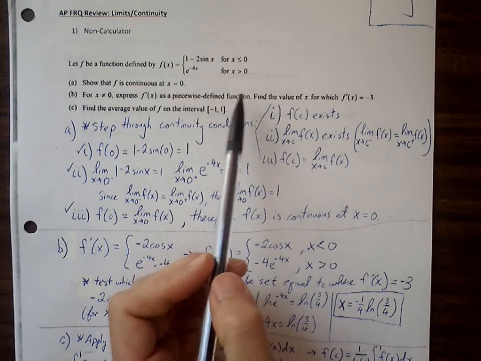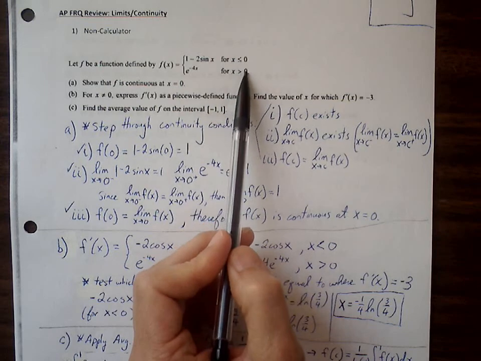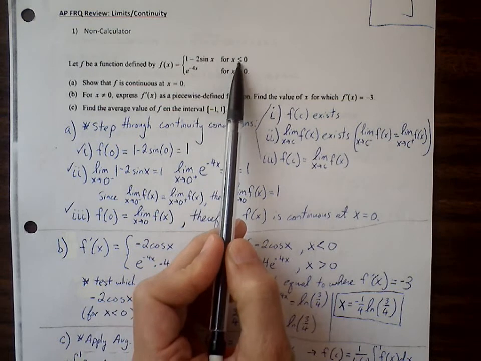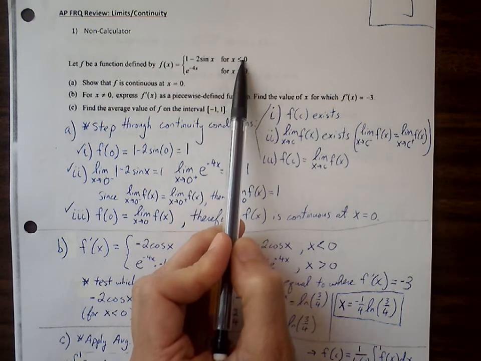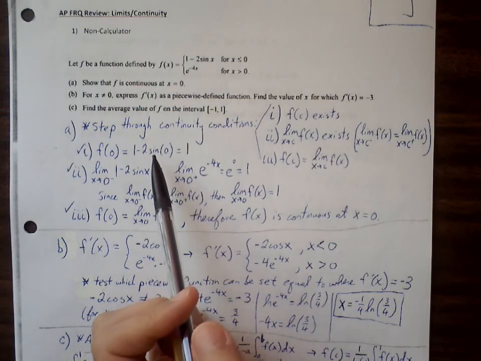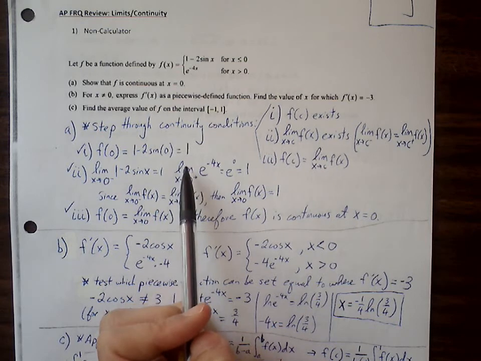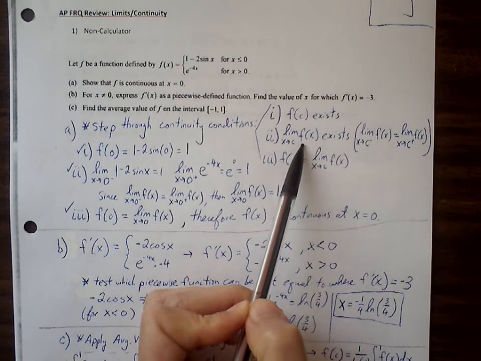All right, so our C value is 0. That's the target x value, and that's also the value that we see here where there could be a split on either side of 0. So first thing, does f of 0 exist? Well, f of 0 is defined with the first piecewise function because we see the less than or equal to, right? That equal sign indicates that we plug 0 into the first function. So we plug 0 in, we get 1 minus 2 sine of 0. Sine of 0 is just 0, so 1 minus 0 equals 1. So first condition passes.